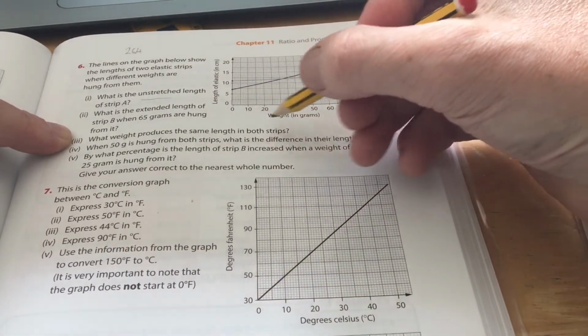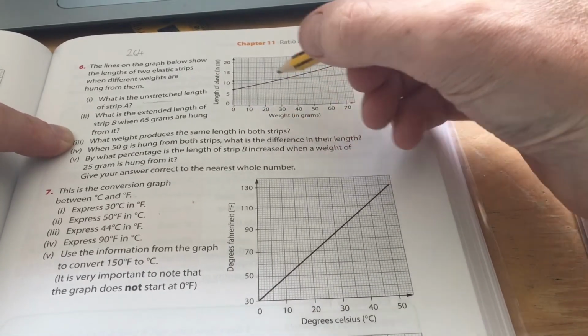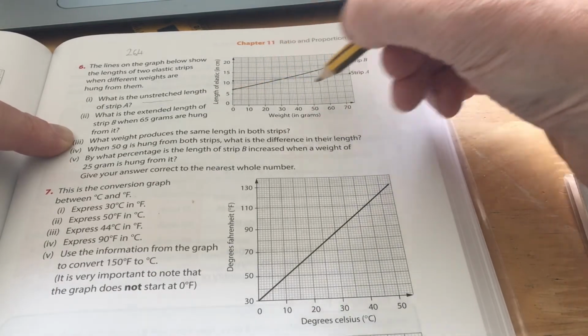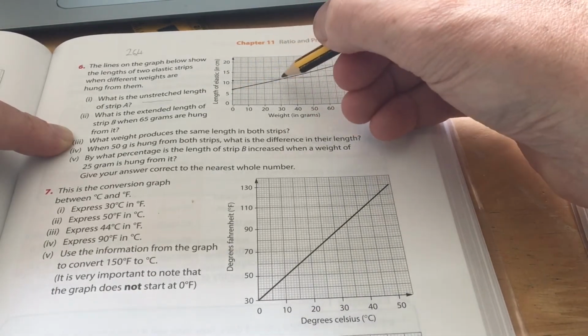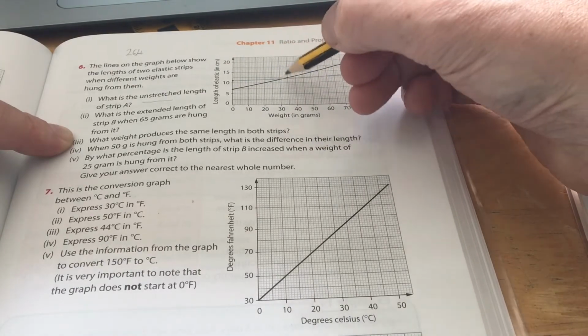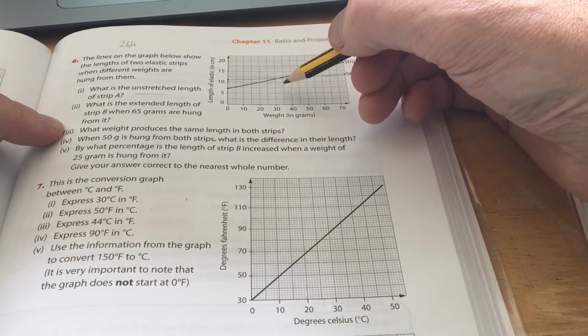What weights produce the same length in both strips? So when are both strips the same length? Now that's a very obvious part on the diagram there, which they're the same length. So go to the length. Where are they the same length? What weight gives you the same length?